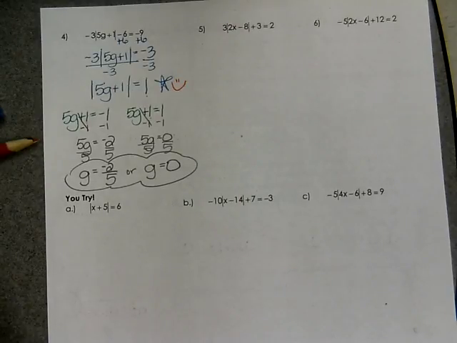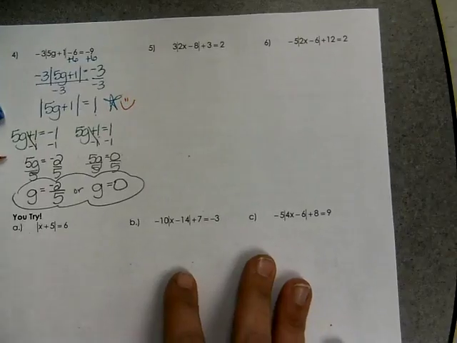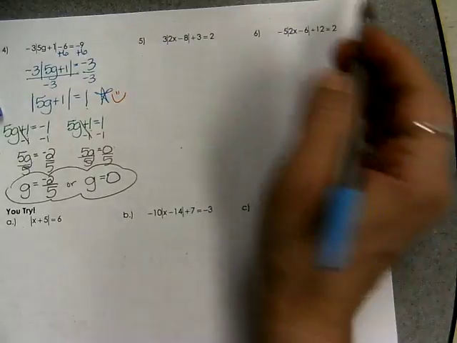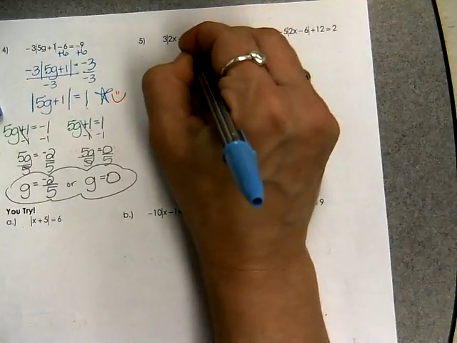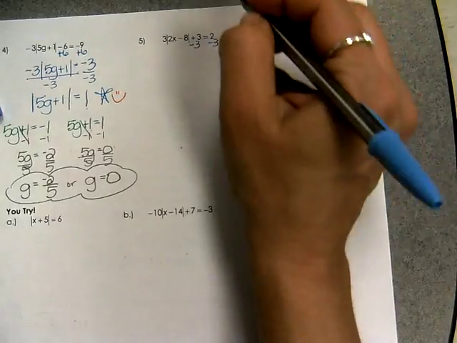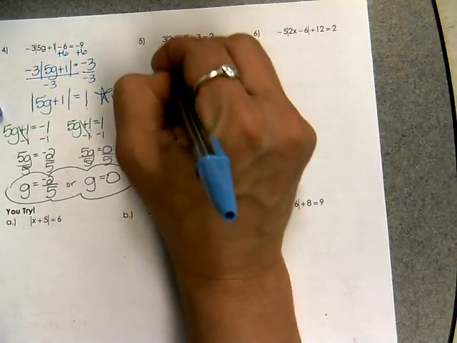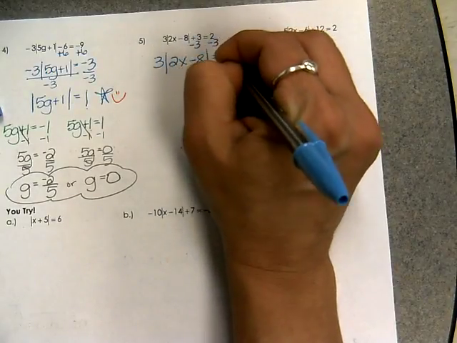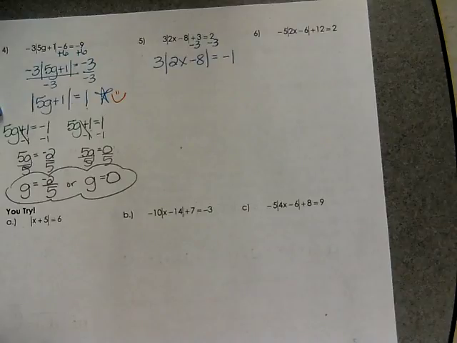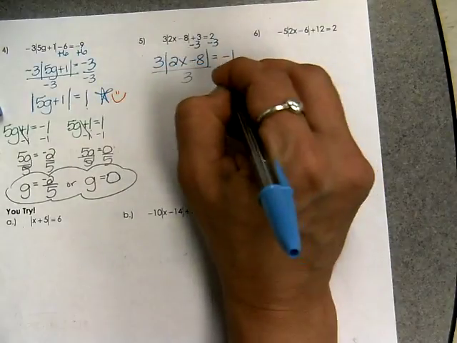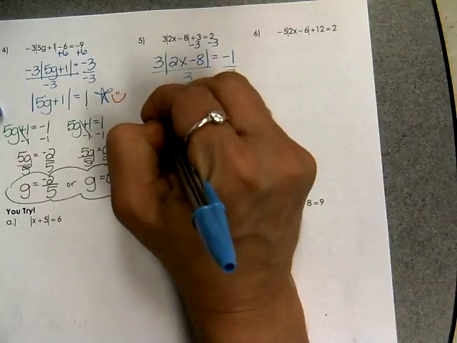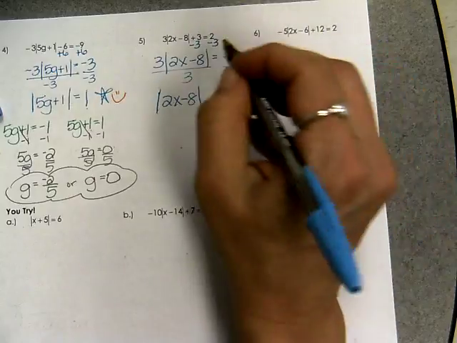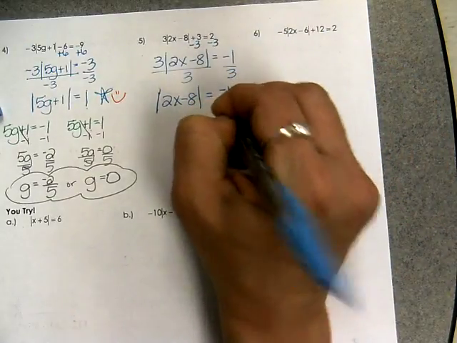Number 5. We need to start by isolating. So there's a bunch of stuff in the way. We should get rid of this 3 first by subtracting. And so I have 3 times the absolute value of 2x minus 8 equals -1. And then I would divide by 3. And I have the absolute value of 2x minus 8, because these 3's will cancel, and then equals -1/3.